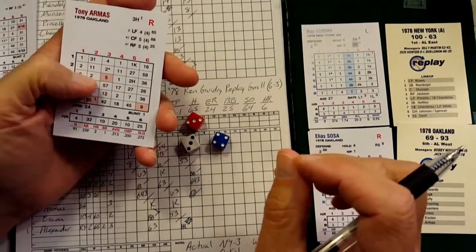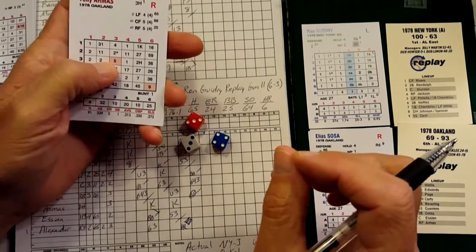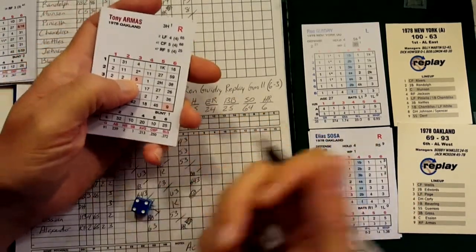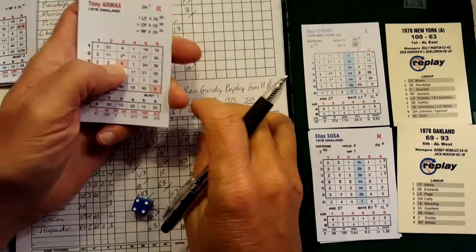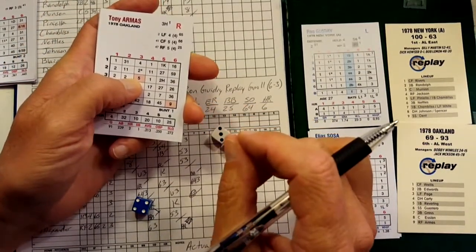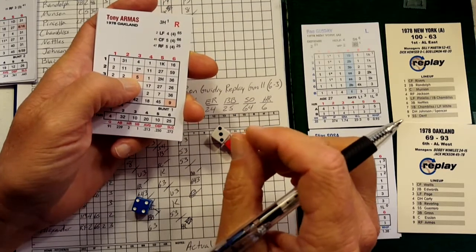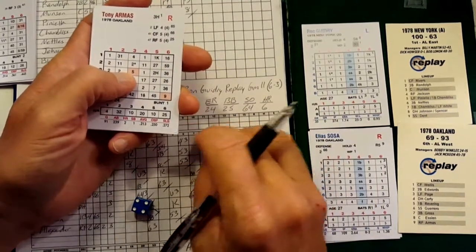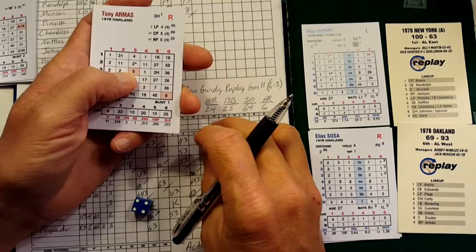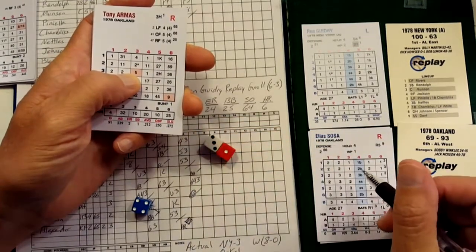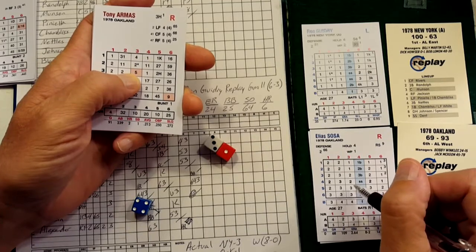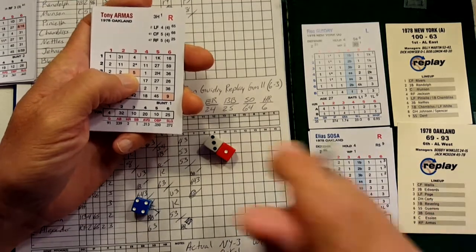3-3. 3-3 is a 5. Shaded 5. Let's see if it changes. 13. 13 is going to drop to a 1. We're getting these low rolls on these shaded. It's dropping them down to 1s. And then a 3-4 is a 2, so a 3 is a dribbler to the catcher.